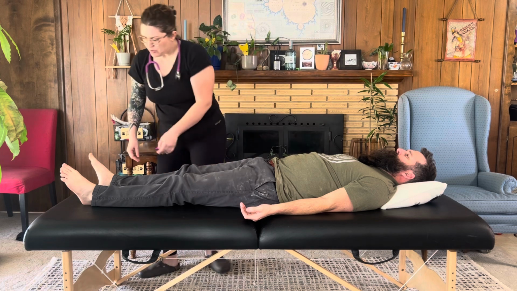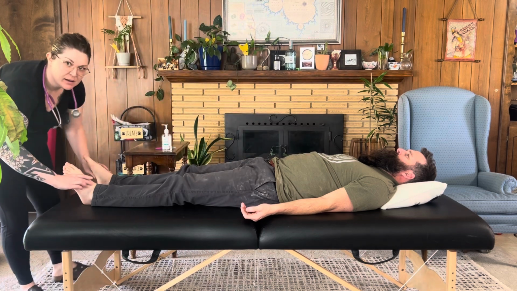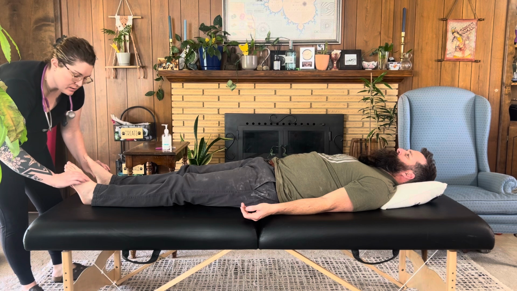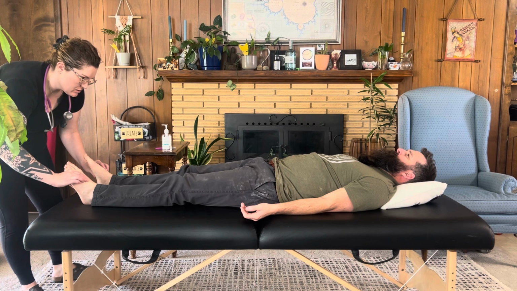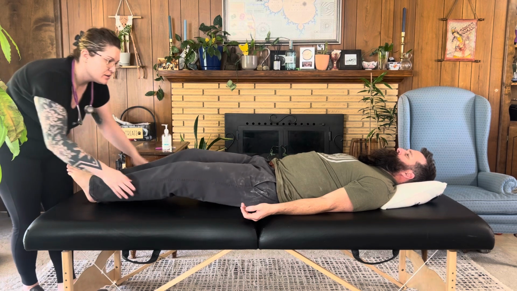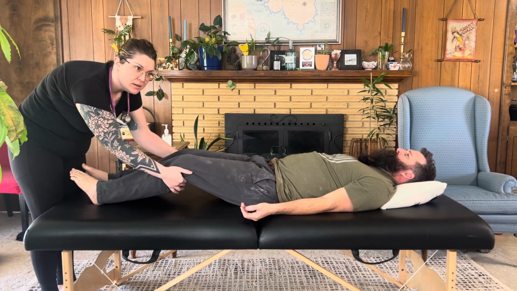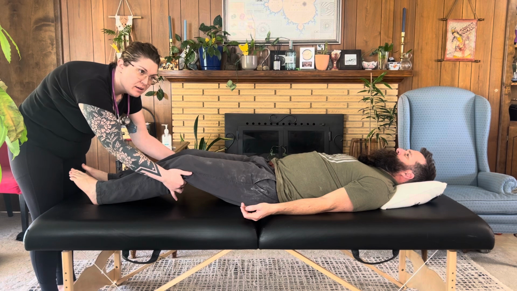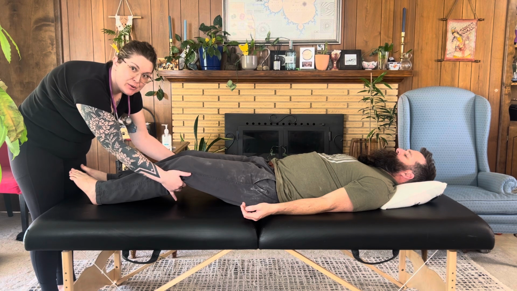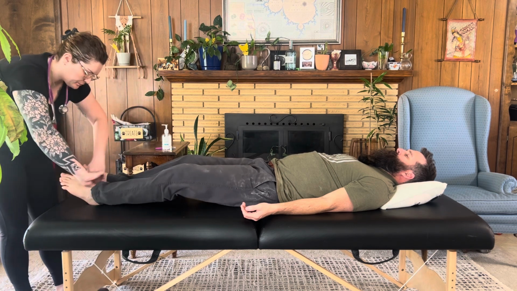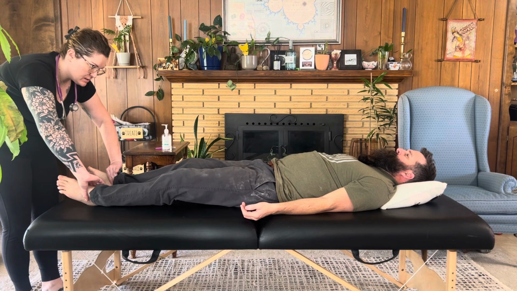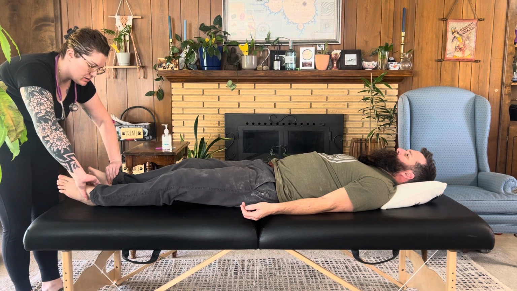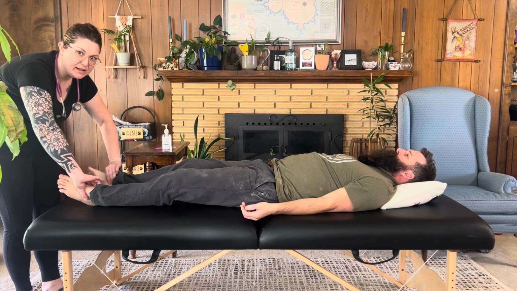Feel your dorsalis pedis pulses. 2+, equal bilaterally. Then on the inside of your knees, popliteal. 1+, equal bilaterally. And then the posterior tibial, this inner ankle here. And it is 2+, equal bilaterally.